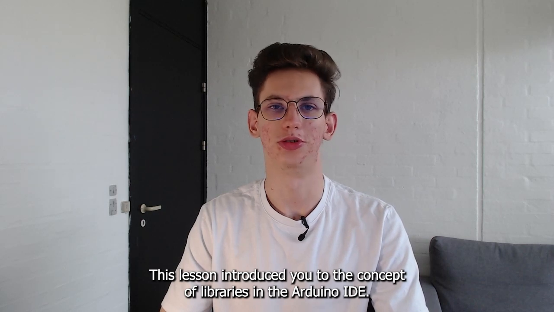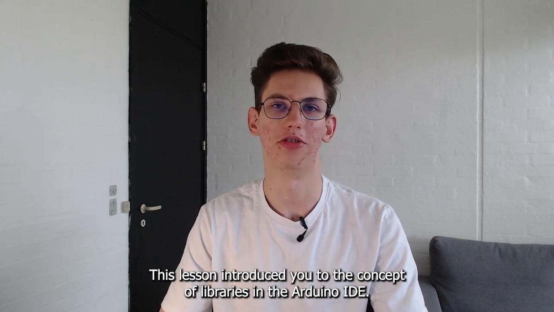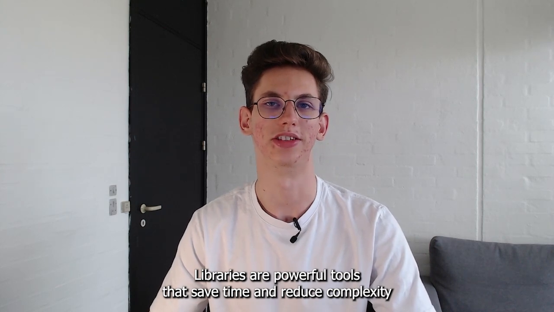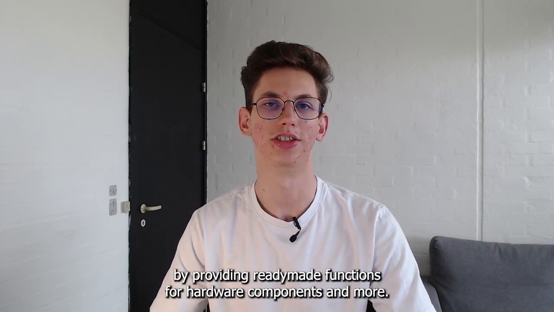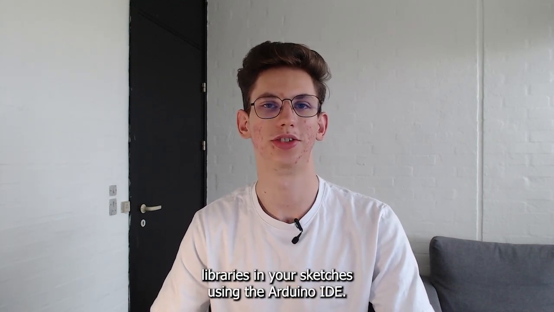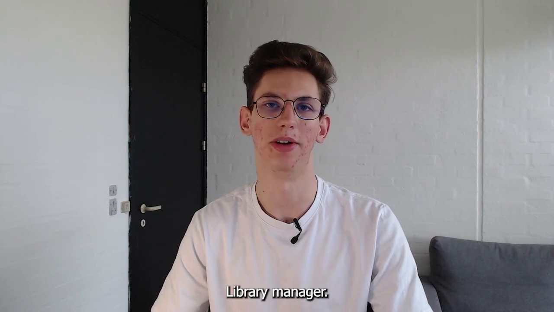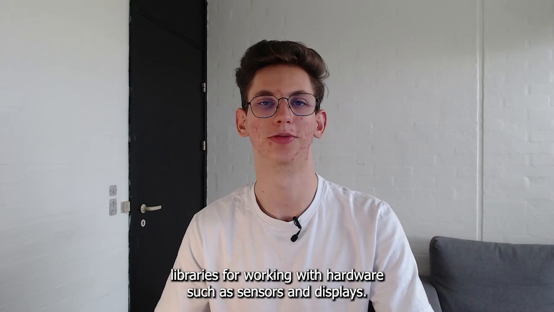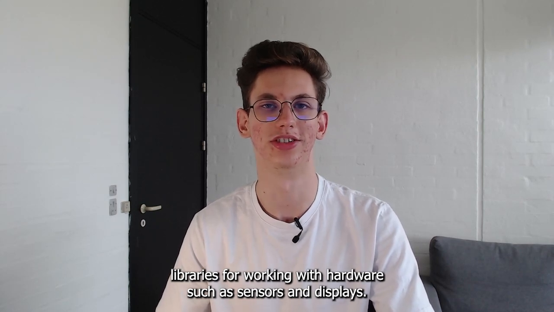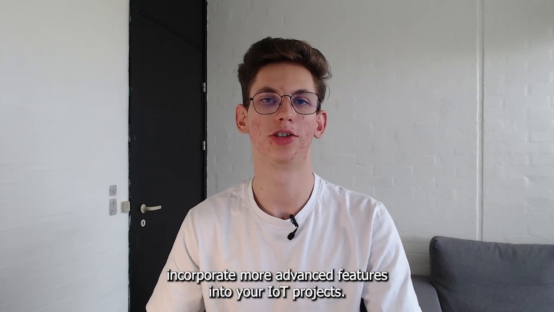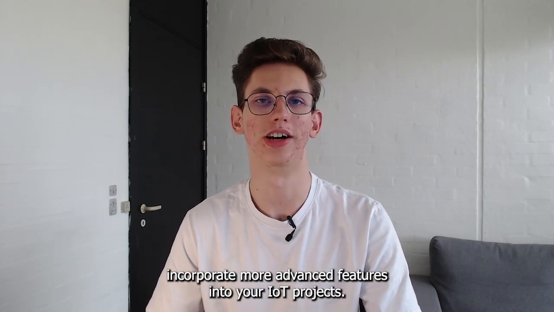This lesson introduced you to the concept of libraries in the Arduino IDE. Libraries are powerful tools that save time and reduce complexity by providing ready-made functions for hardware components and more. You now know how to search, install, and manage libraries in your sketches using the Arduino IDE Library Manager. In future lessons, we will explore how to use specific libraries for working with hardware such as sensors and displays. Understanding how to manage libraries will enable you to seamlessly incorporate more advanced features into your IoT projects.